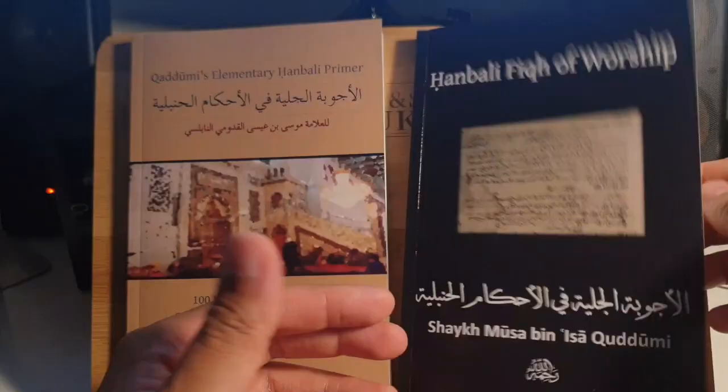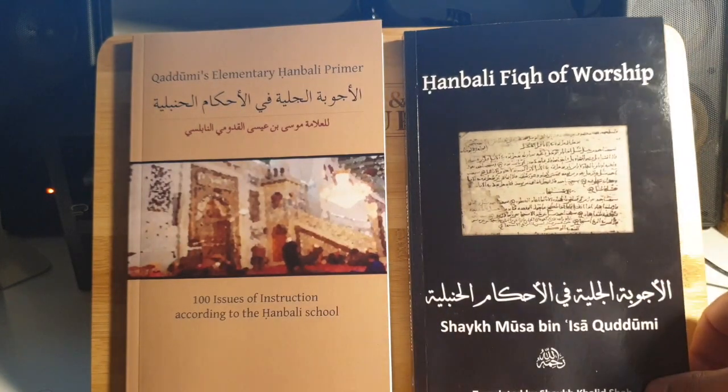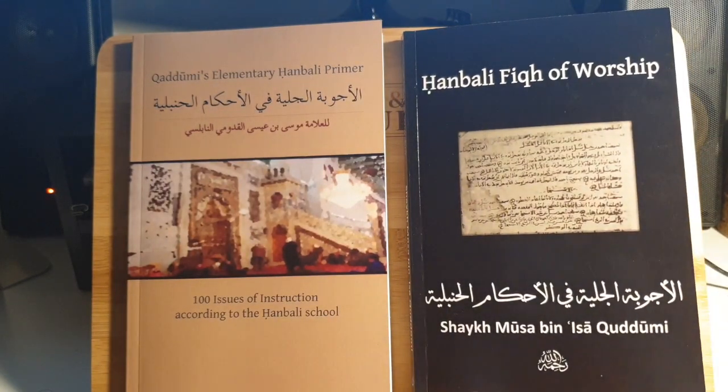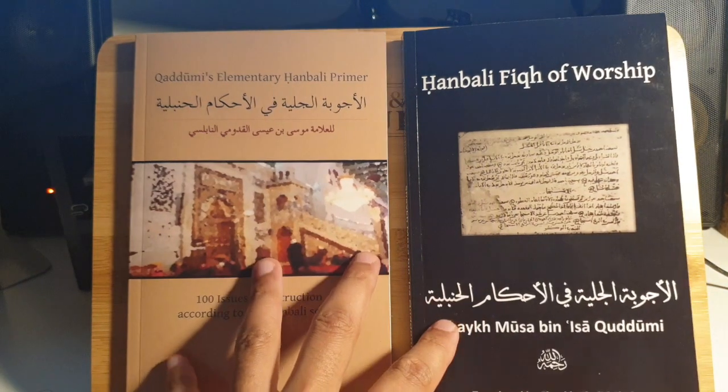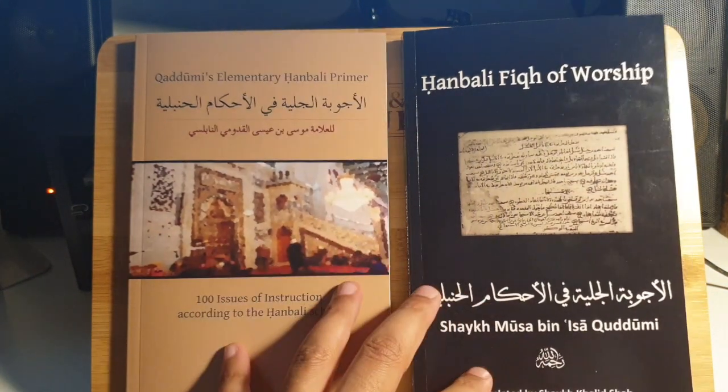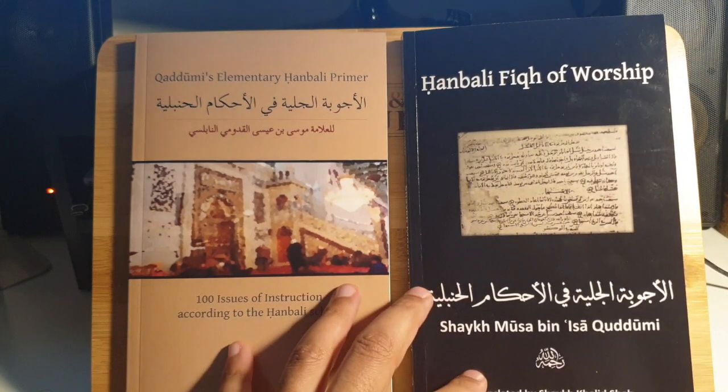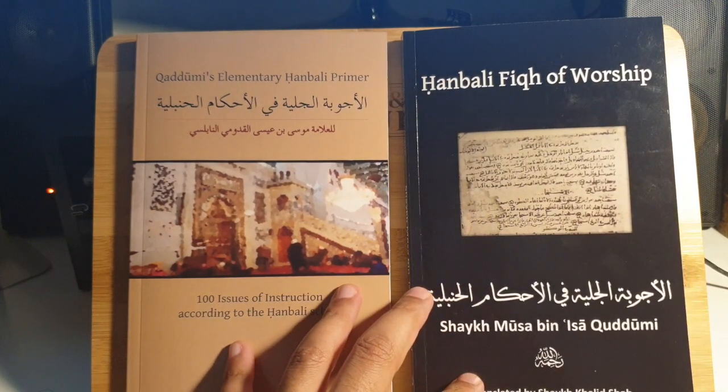The more traditional books of fiqh mention, in many cases, very rare issues and circumstances that many contemporary Muslims won't find themselves in. So for that reason, I think this particular book serves as a very good introduction to Ḥanbali Fiqh.